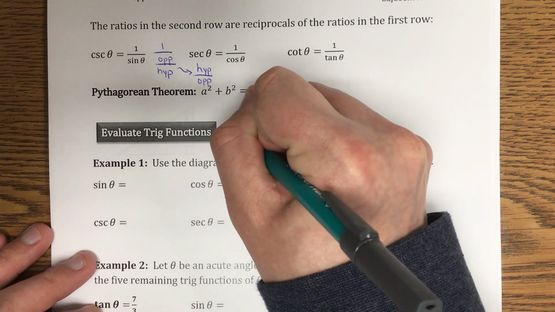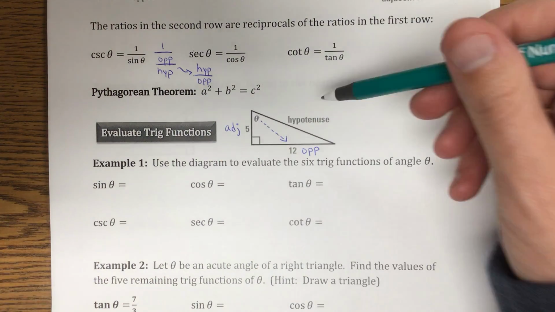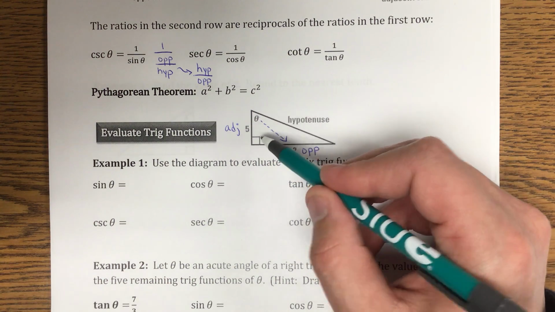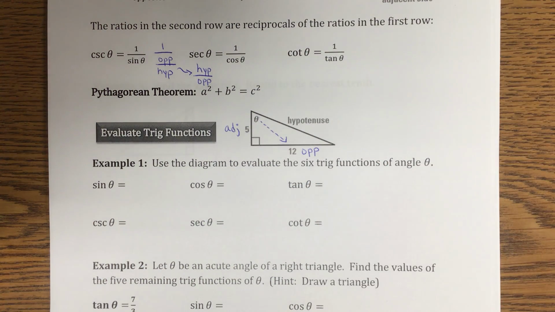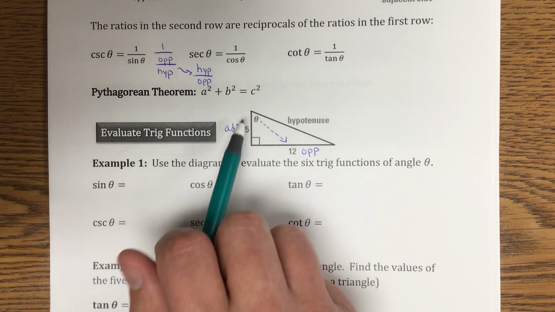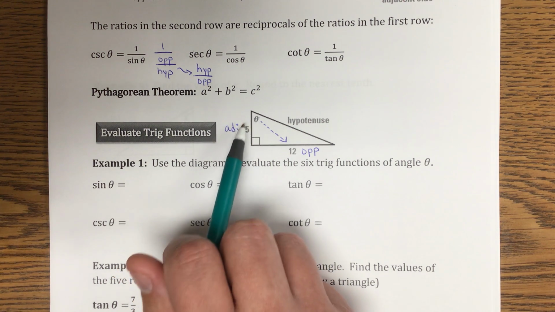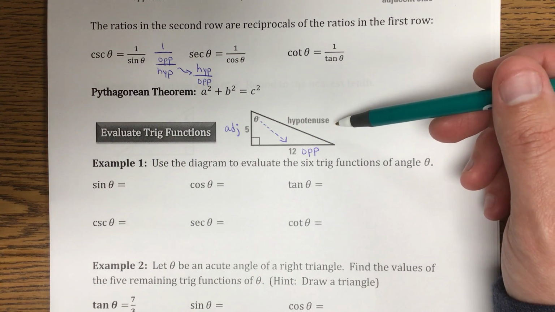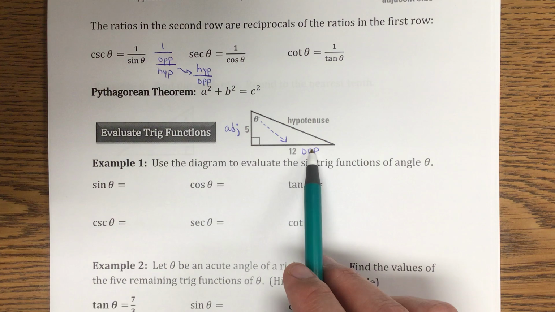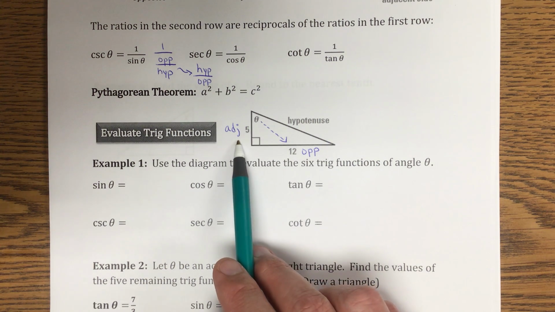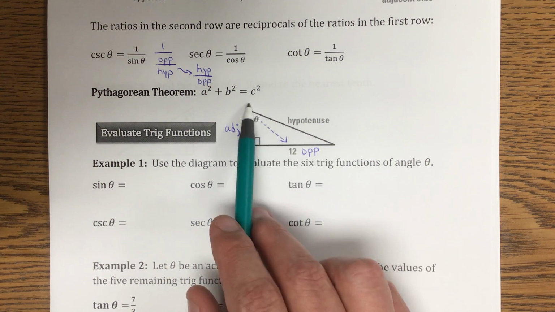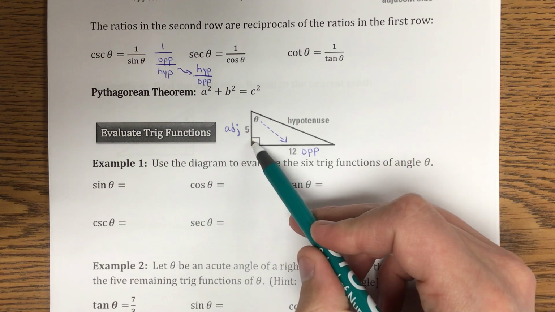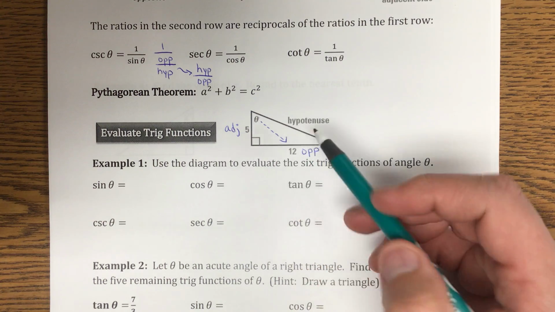this side right here is going to be opposite because it's across from theta, the 5 being right next to it, so it's adjacent. And the other important part to note is that the hypotenuse is always across from the right angle, and the hypotenuse is always the longest side of a right triangle. So when we say the adjacent side, we're talking about one of the legs of the right triangle. You never treat the hypotenuse as adjacent. So we have the opposite leg, the adjacent leg, and then the hypotenuse never really changes in terms of the fact that it is always the longest side and it is always across from that right angle.